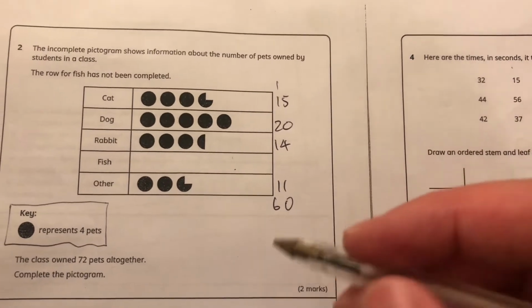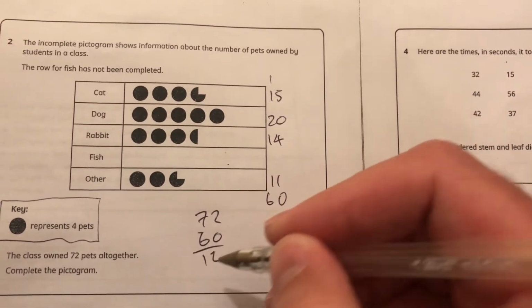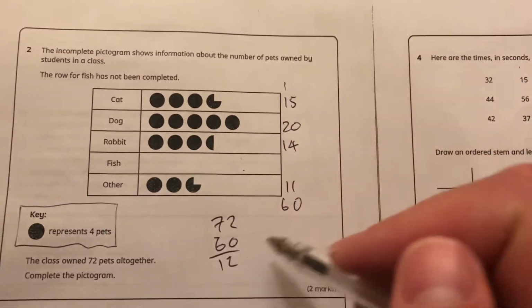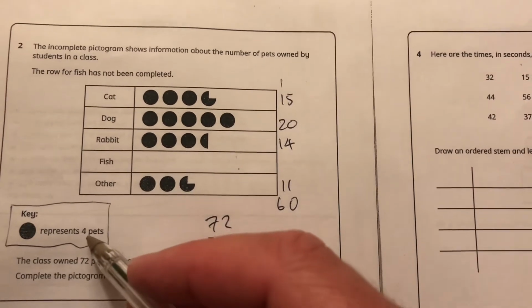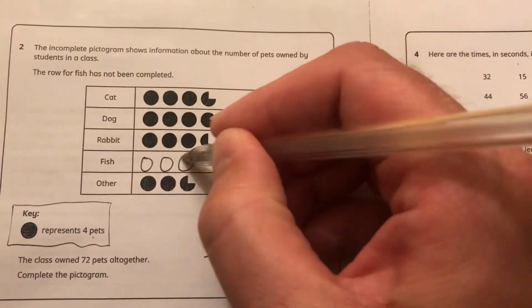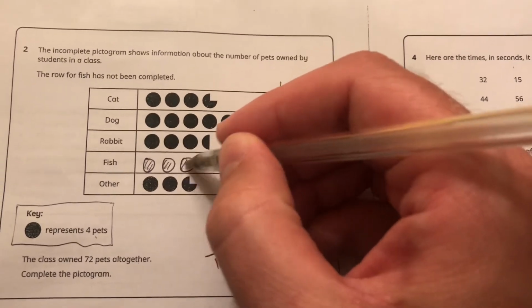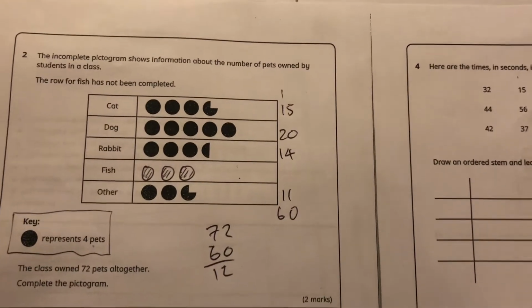So if my calculation is correct, then there are 12 fish remaining, and I've got to complete that pictogram, remembering that using the key, each circle is 4. So that should be 4, 8, and 12. That's 2 marks. That's quite a lot of work to do for 2 marks, but it should still be a good win there.